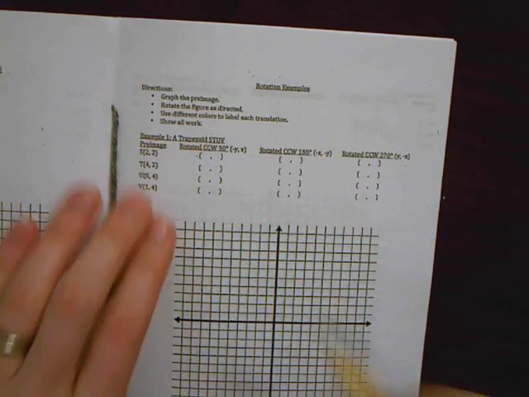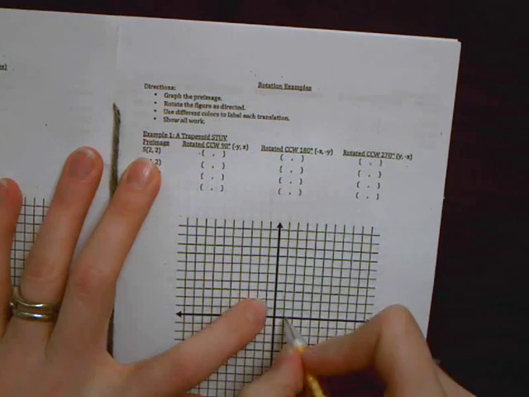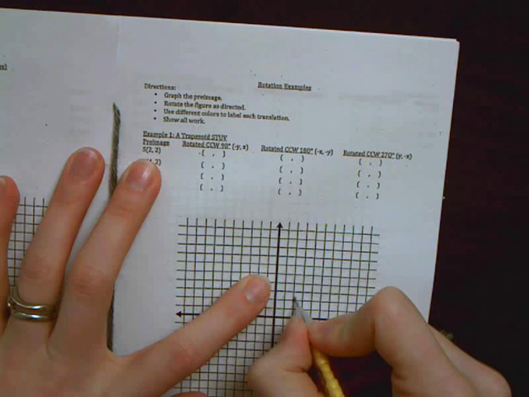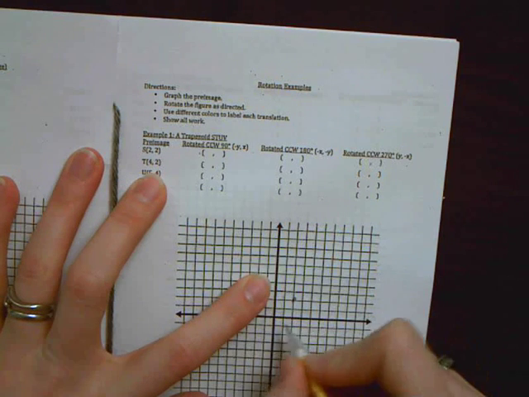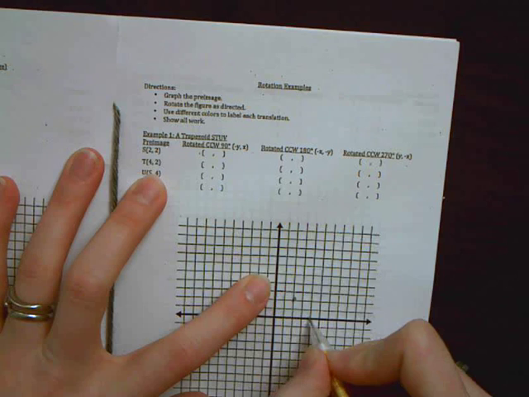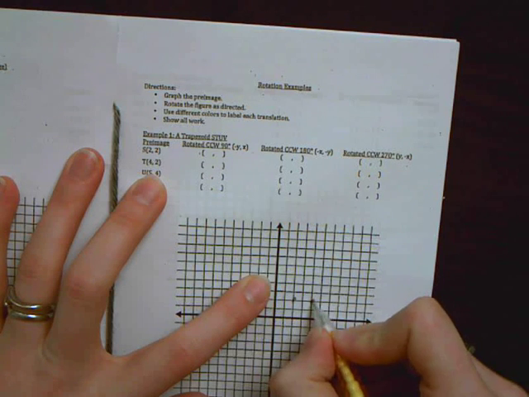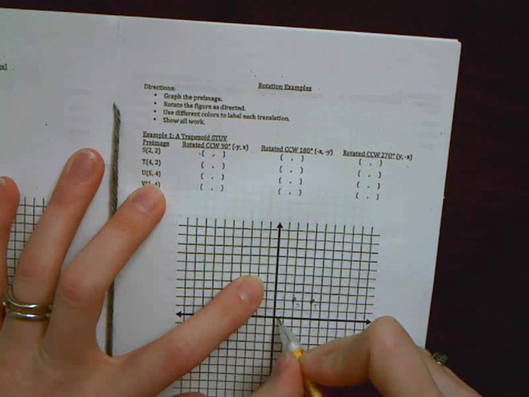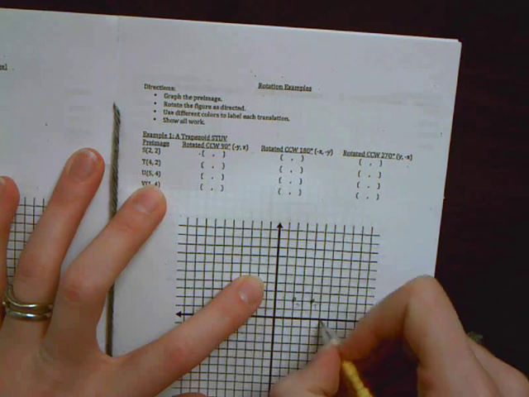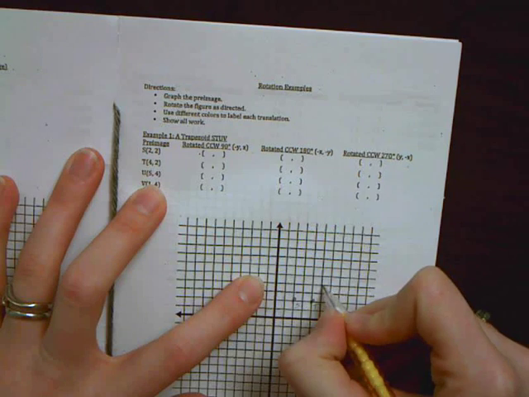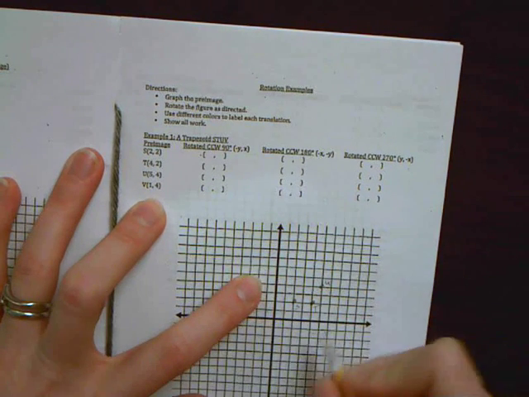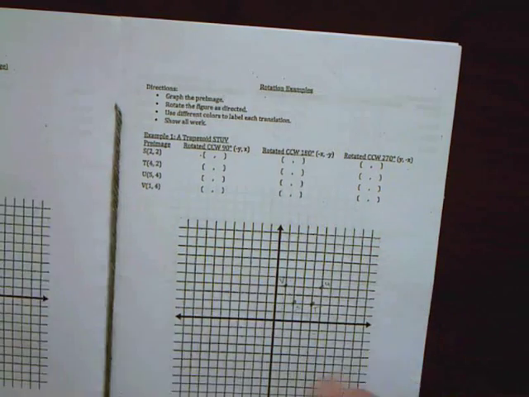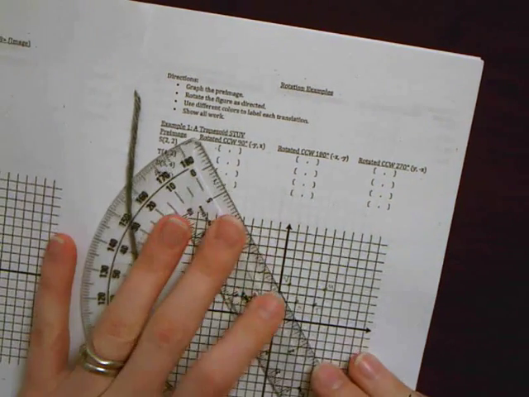And we're going to start, as always, by plotting our original point. So my pre-image is S at (2, 2), meaning I'm going over 2 and up 2. T is (4, 2), so I went to the right 4 and then up 2. U is (5, 4), so I went to the right 5 and up 4. And then V is (1, 4). So here's my original image.